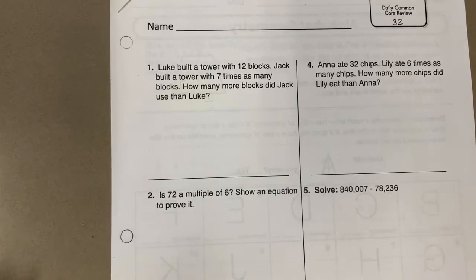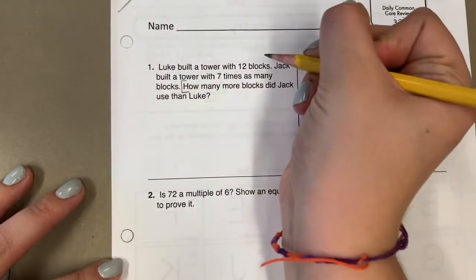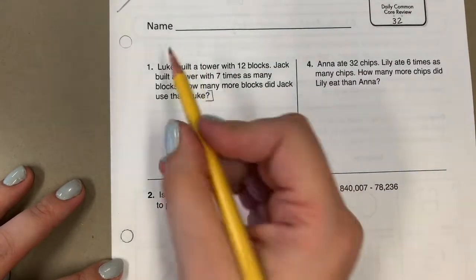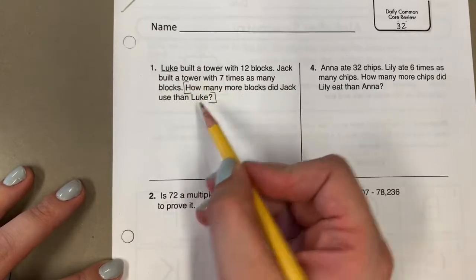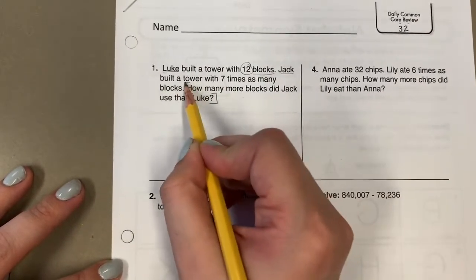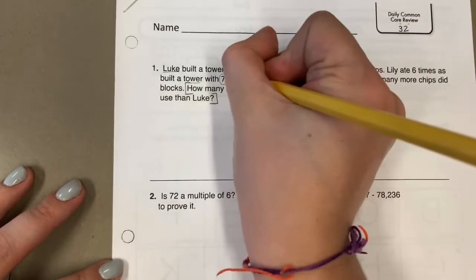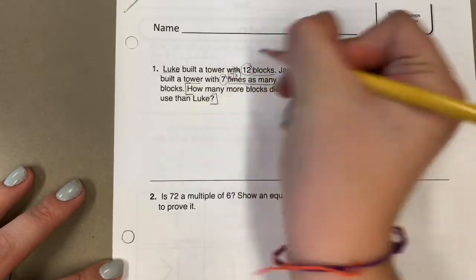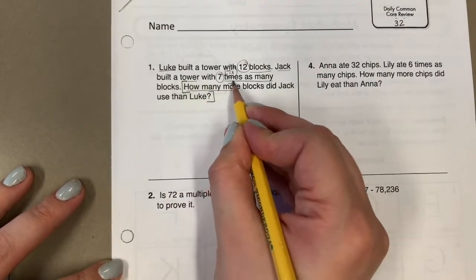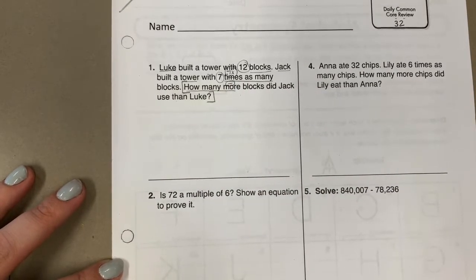First thing we do is bracket the question. How many more blocks did Jack use than Luke? Luke built a tower with 12 blocks. Jack built a tower with 7 times as many. We need to mark that is 7 times as many blocks. How many more tells us we're going to subtract blocks, did Jack use than Luke?